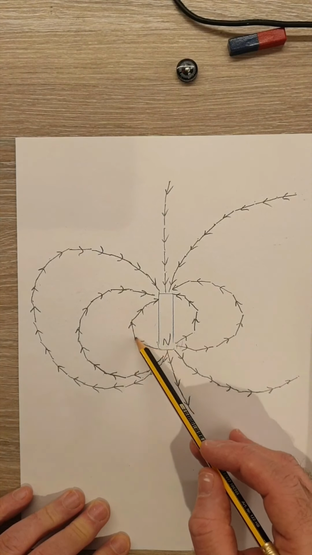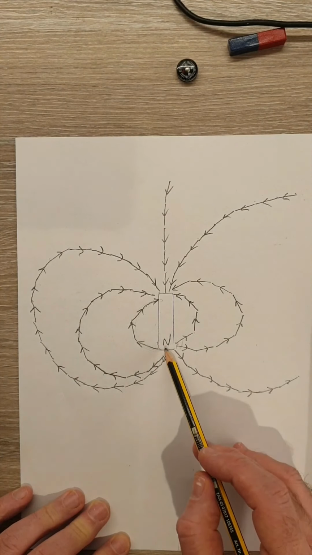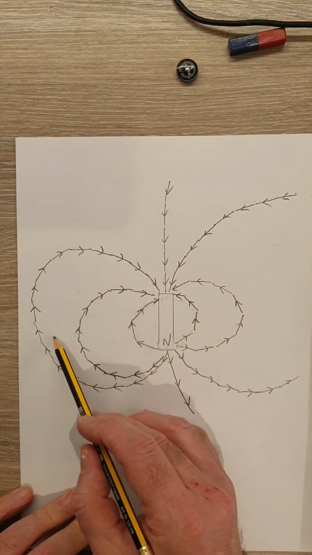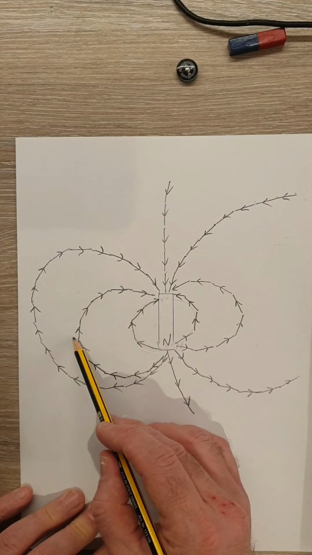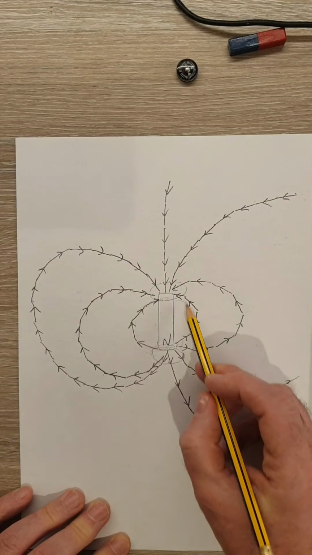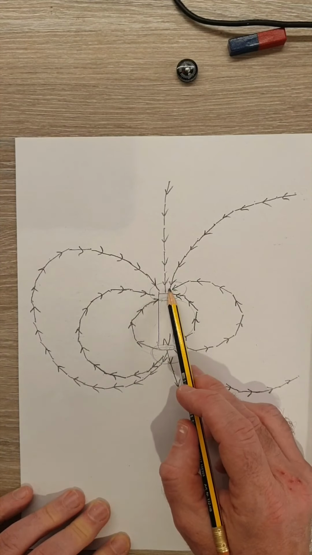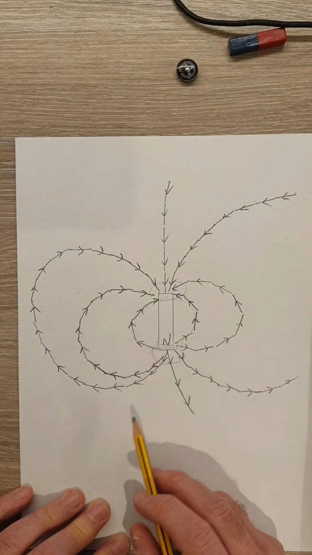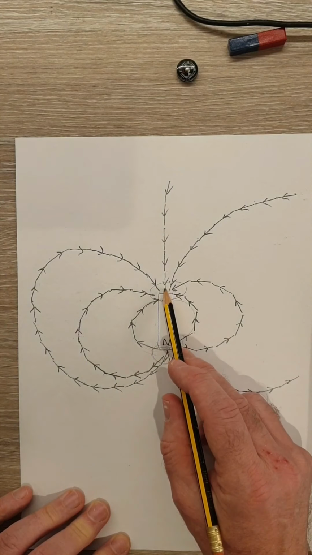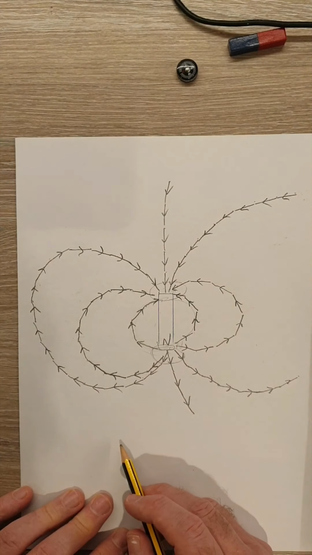So the magnetic field is looping round from the north side to the south side on both sides of the magnet. As we get further away, the lines become further apart, and we see the lines of the magnetic field are very close together at each of the poles. So this is where we expect the magnetic force to be greatest. If we put another magnet close to either of the poles, we expect to feel the largest magnetic force.